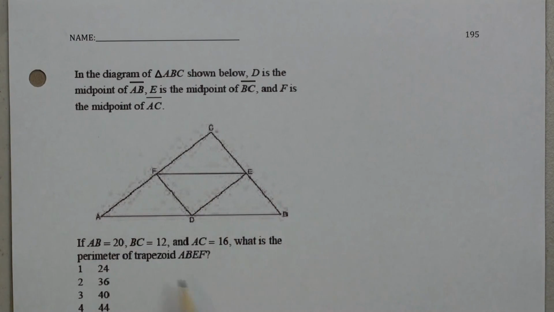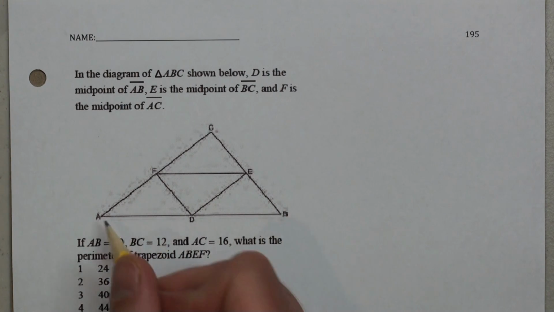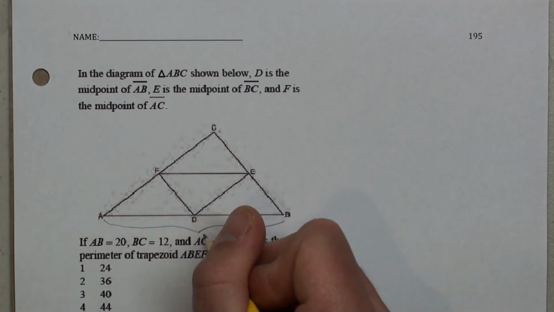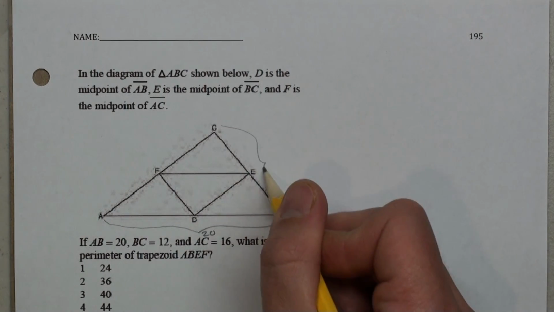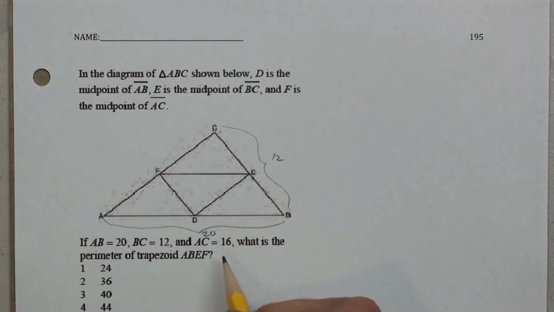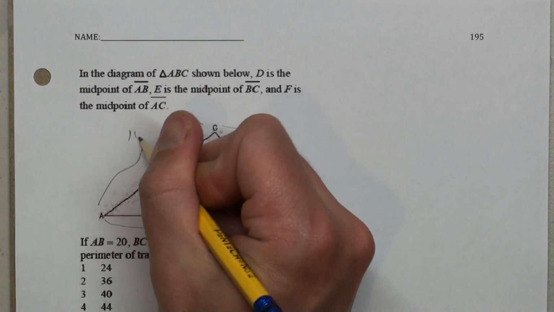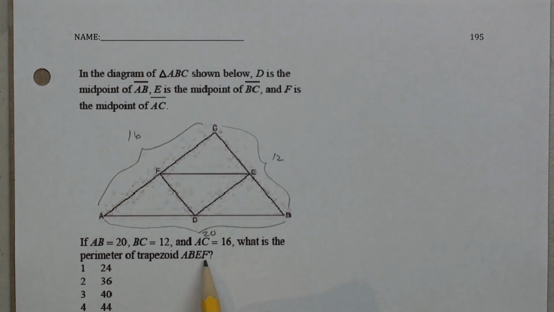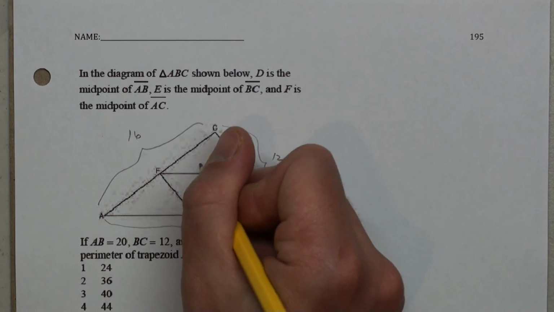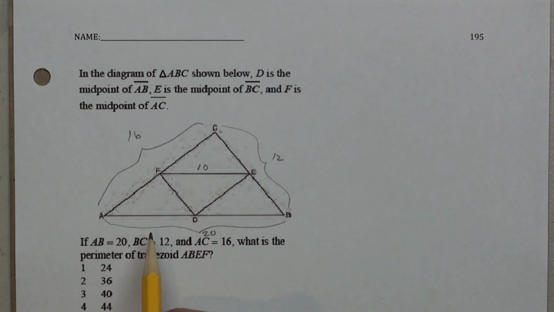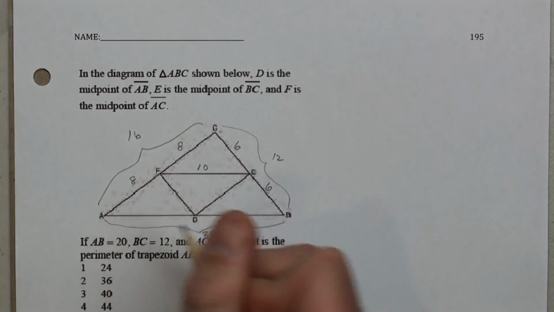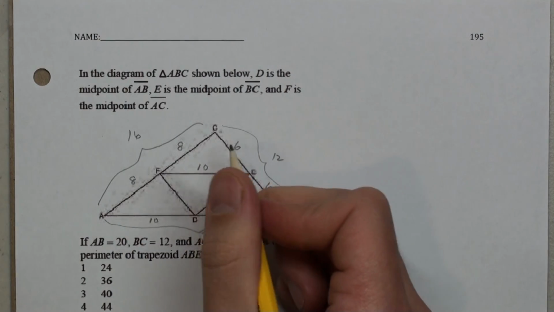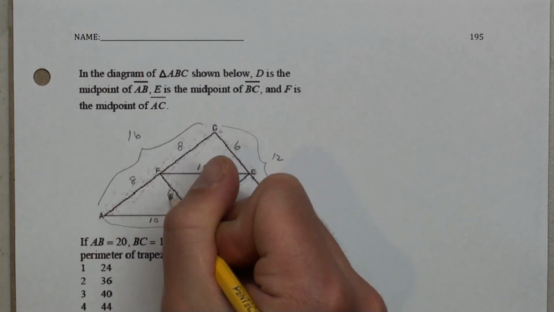Okay, they're all midpoints. AB is 20. BC is 12. And AC is 16. What is the perimeter of ABEF? Okay, so I need this side, which is 10. I know this is 6, this is 6, this is 8, this is 8, this is 10, this is 10, this is 8, this is 6.